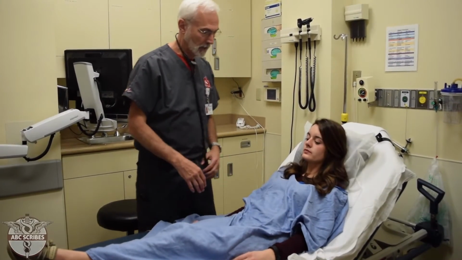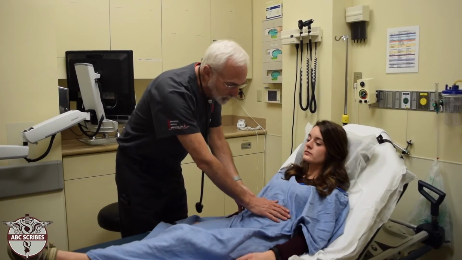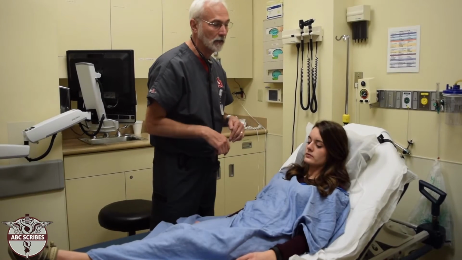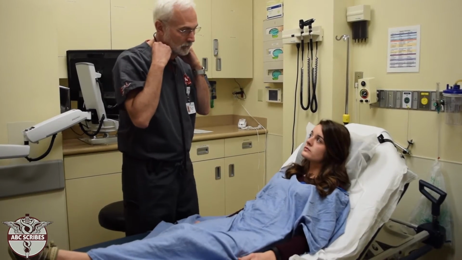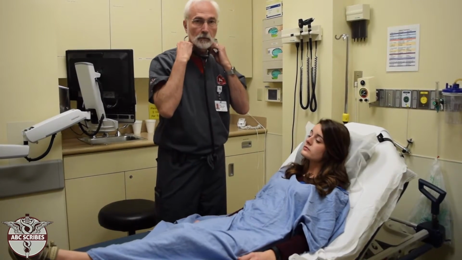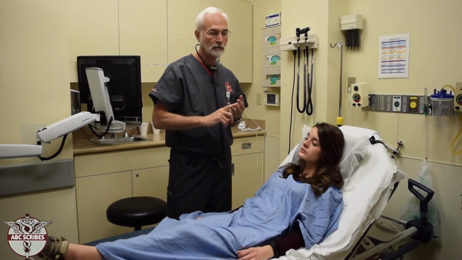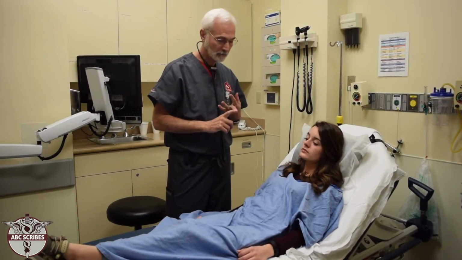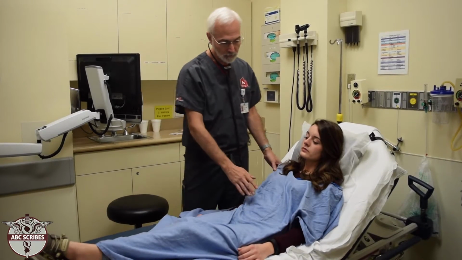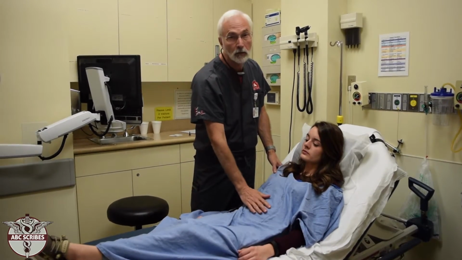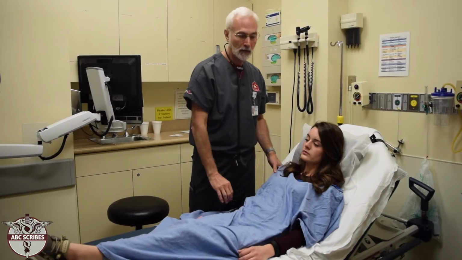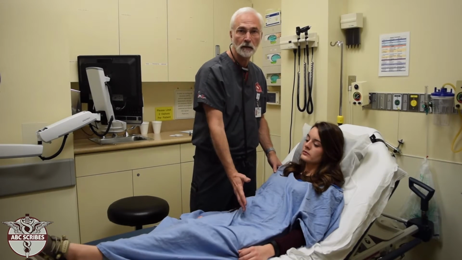The abdominal exam is going to be basically palpating and listening. So they may listen for bowel sounds, and they will either be normoactive, hyperactive, or hypoactive. You may hear the term scaphoid or flat abdomen. You may hear abdominal distension.